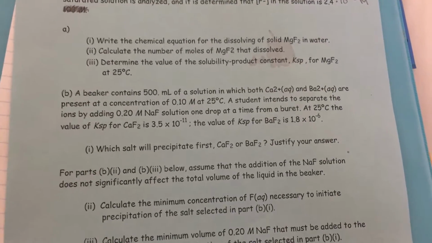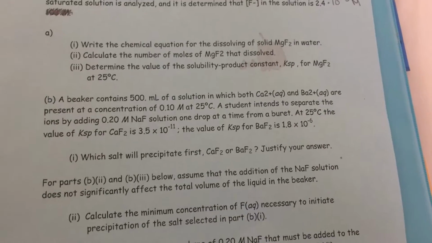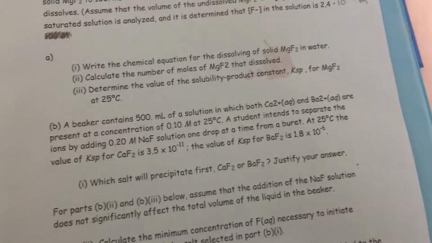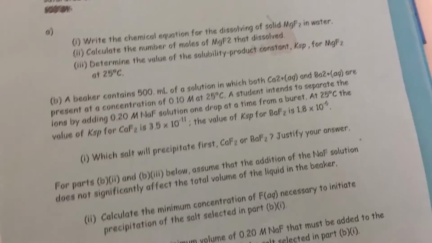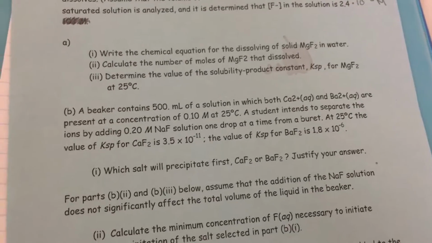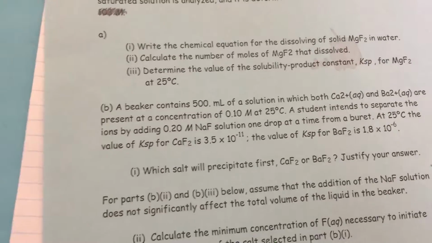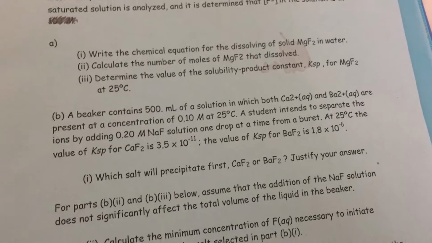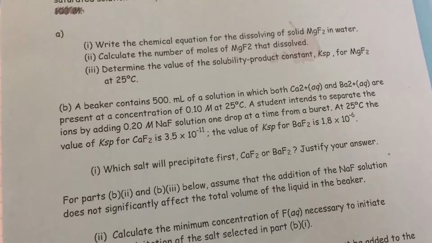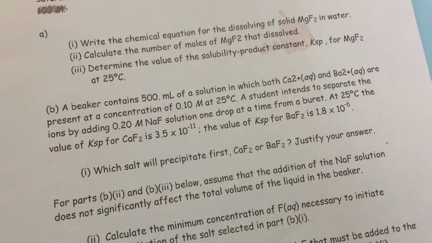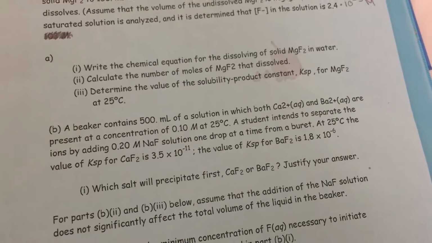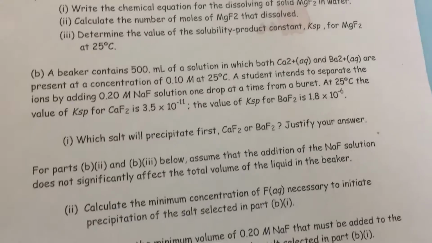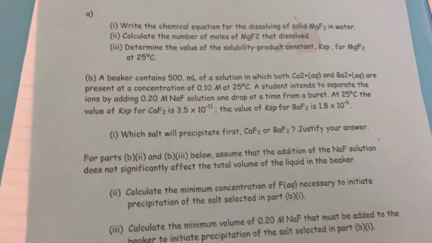A beaker contains 500 milliliters of a solution in which both Ca2+ aqueous and Ba2+ aqueous are present at a concentration of 0.10 molarity at 25 degrees Celsius. A student intends to separate the ions by adding 0.20 molar NaF solution 1 drop at a time from a burette. At 25 degrees Celsius, the value of Ksp for CaF2 is 3.5 times 10 to the negative 11th. The value of Ksp for BaF2 is 1.8 times 10 to the negative 6th. Which salt will precipitate first, CaF2 or BaF2?